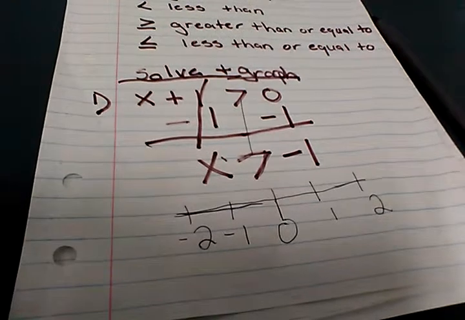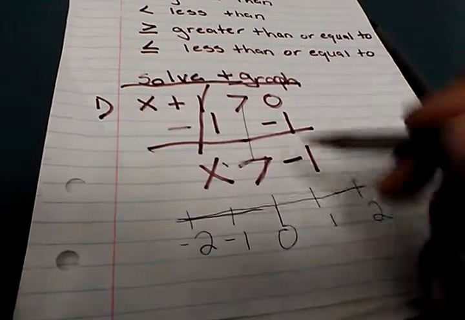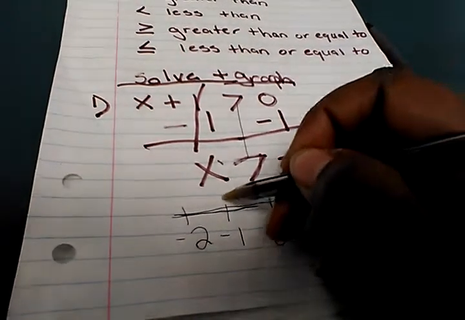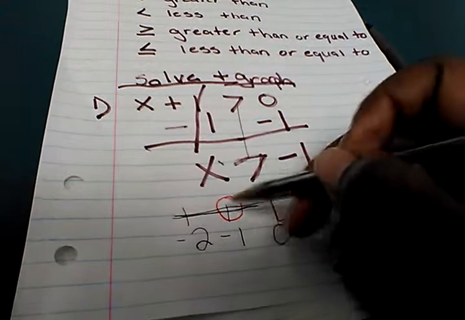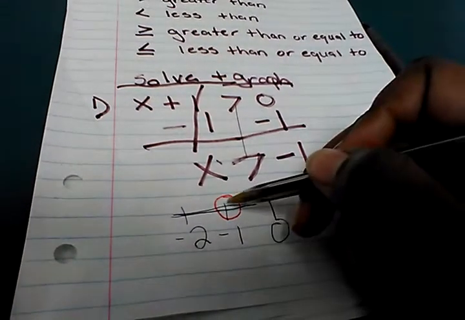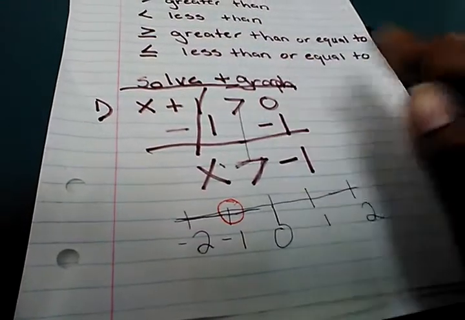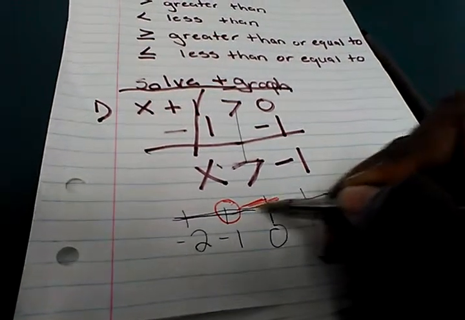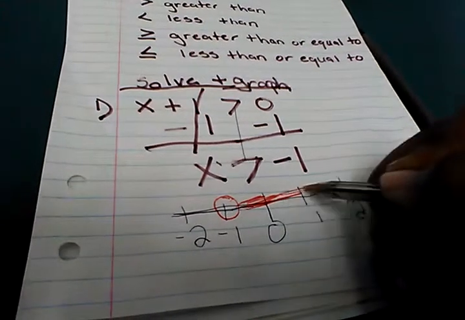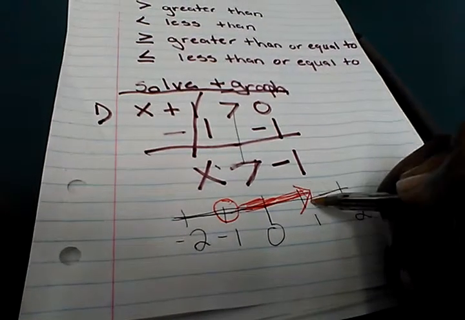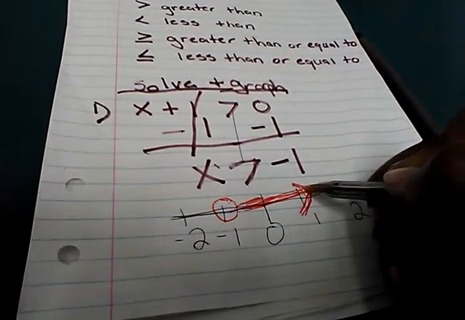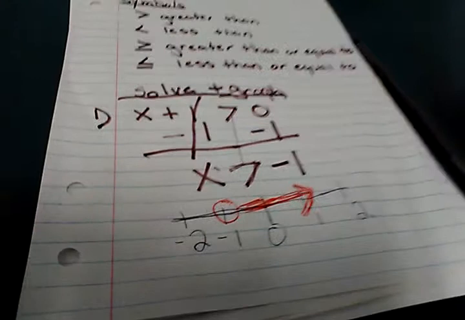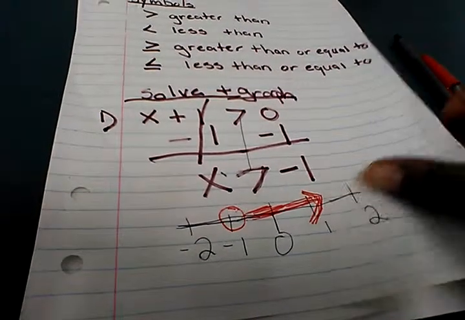So when we're graphing x is greater than negative 1, we put an open circle on negative 1. And we put an open circle to indicate that negative 1 is not a part of our answer. And if we're going greater than, we know that we want to shade our line to the right, because any values that are greater than negative 1 would be a solution.